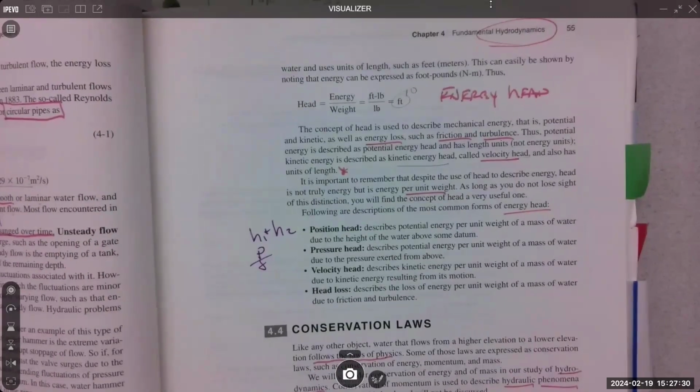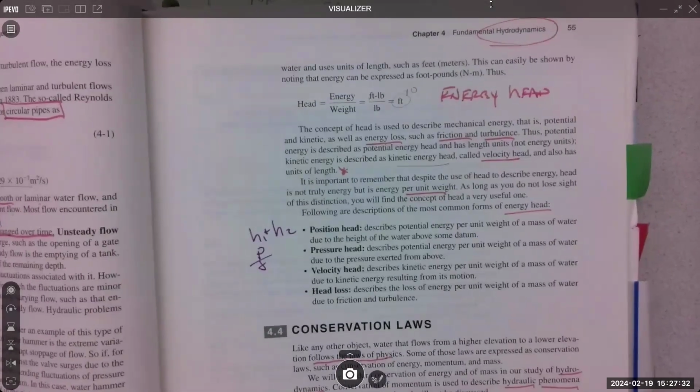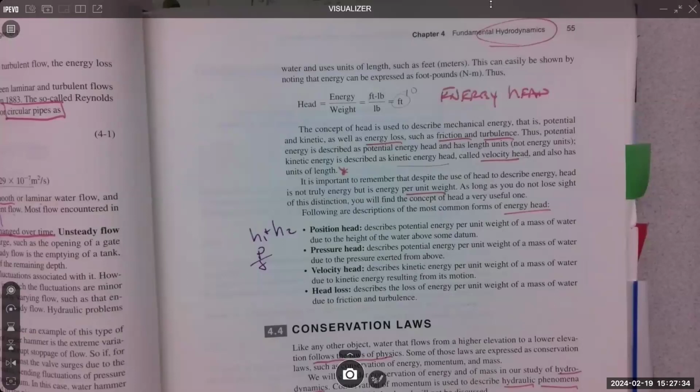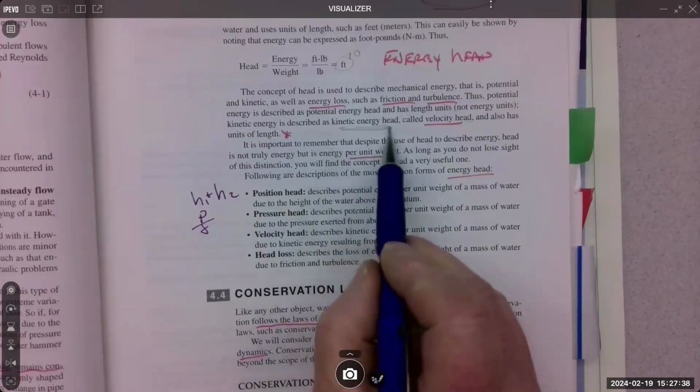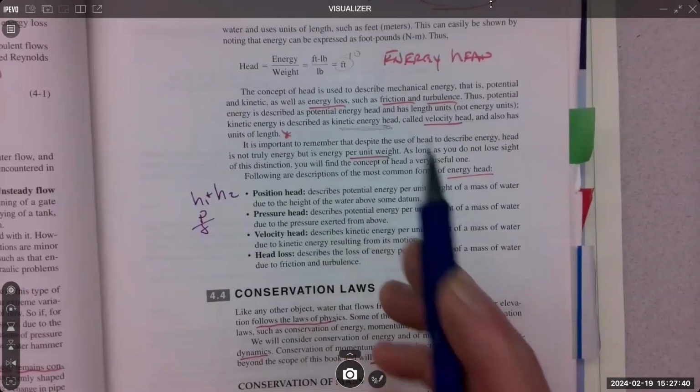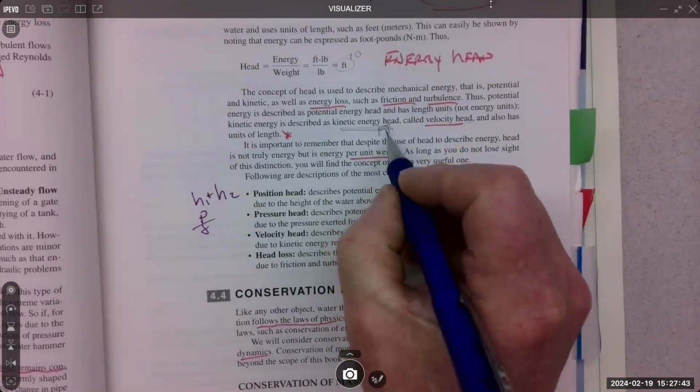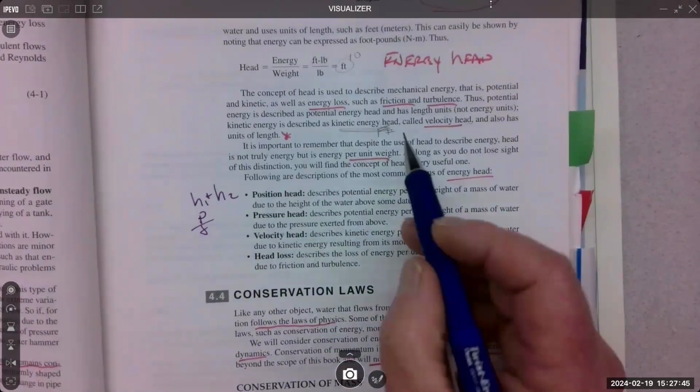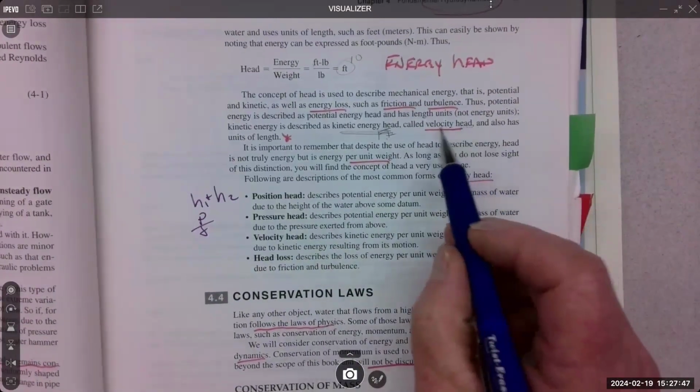We do it with potential energy, which is weight at a distance, weight up high, but we also can do it with kinetic energy and come up with a head in feet. So something moving, we can get the energy in feet. Velocity head.